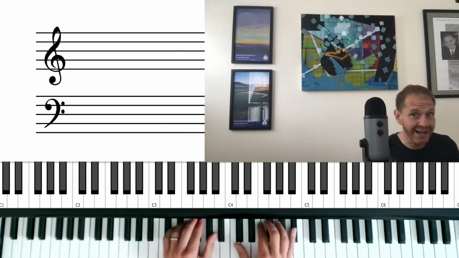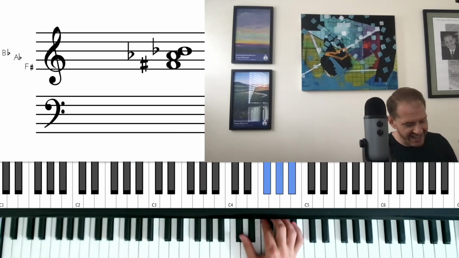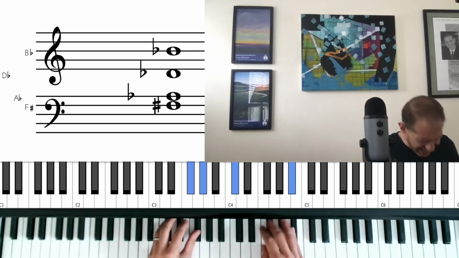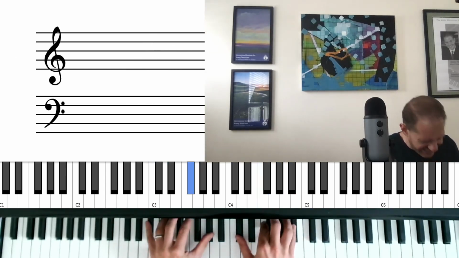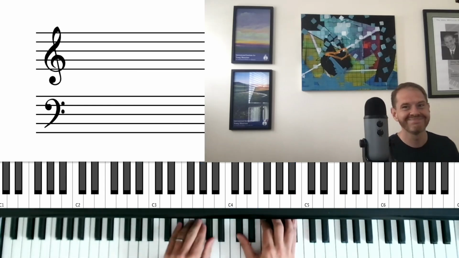Let's try it in E flat. E flat Dorian. 2, ready, and. This is hard. I'm gonna do it again. I got this. I gotta focus up.